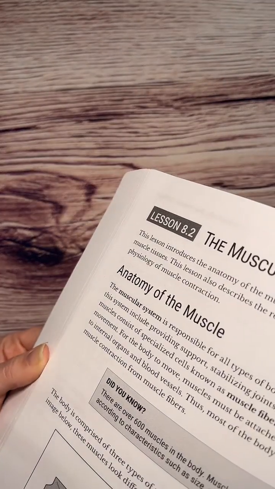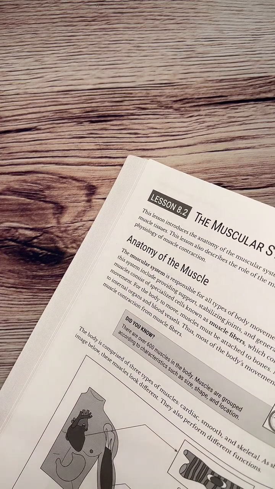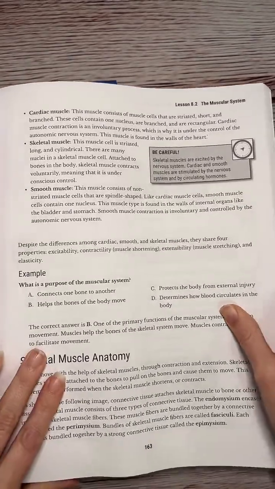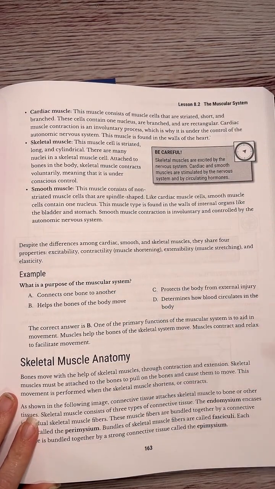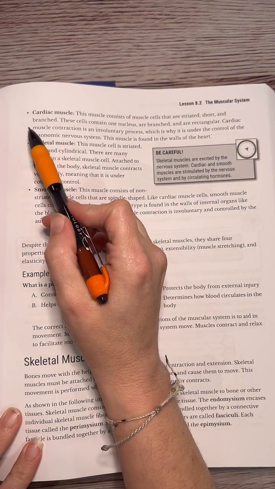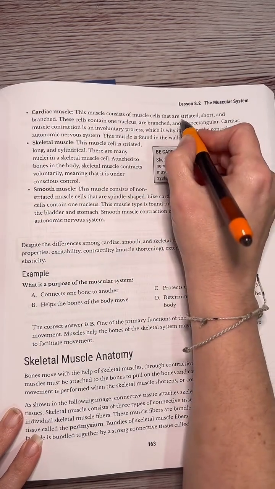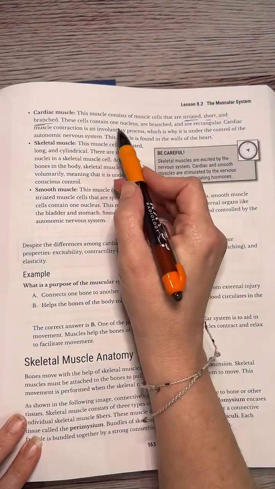So let me crack open this book, not hit over the camera. Let me find an example here from the A and P section really quick. Okay, let me fold this over just so I can give you guys an example of why it's important to know things like function, how things are characterized, structure, all of that. So for example, for the cardiac muscle, right? This muscle contains muscle cells that are striated, short, and branched. So those are characteristics.